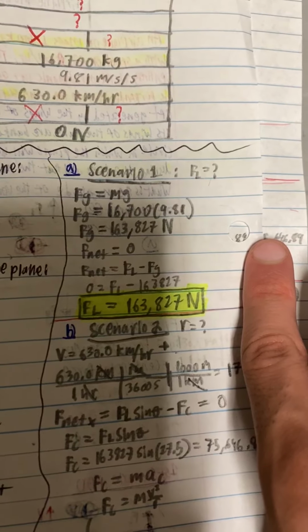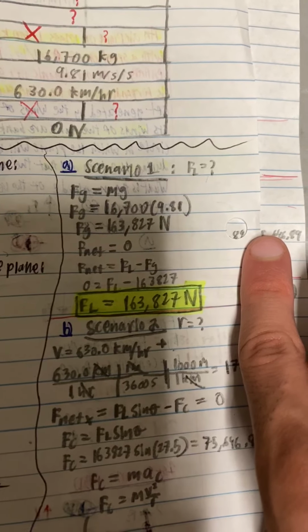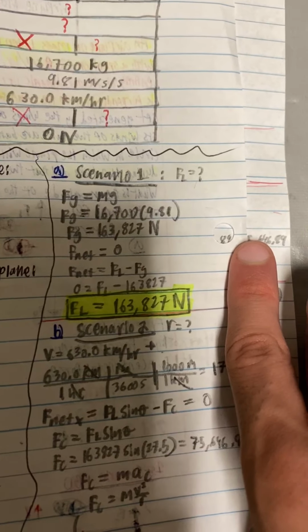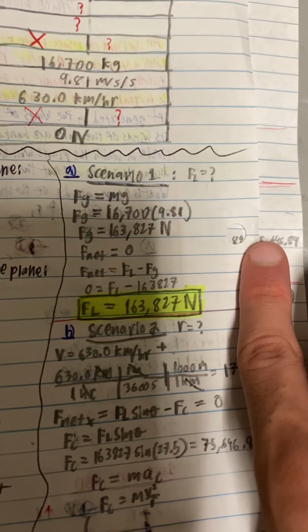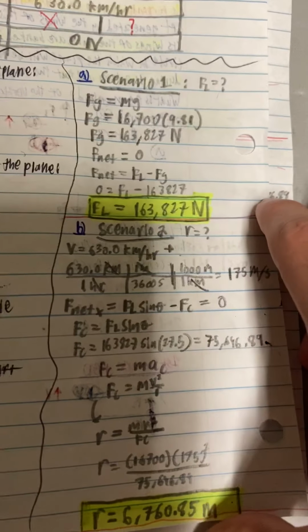Now keep in mind that the net force is equal to 0. Use the equation F net is equal to the lift force minus the force of gravity. Plug in the values that we know, and then solve for FL. And then FL should equal 163,827 newtons.